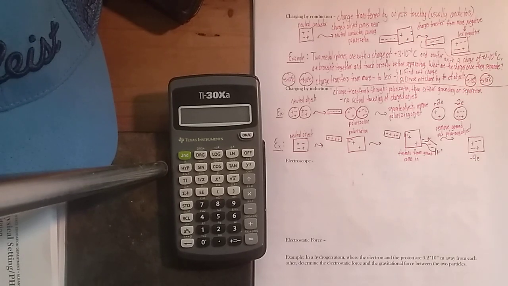There's 2 different ways to do it. So overall, we've looked at the 3 methods of charging. Charging by friction, charging by conduction, charging by induction. In the last video, we're going to take a look at an electroscope, which is a tool for detecting types of charge. And then we're going to take a very brief look at electrostatic force, and then that's pretty much it for the videos for this unit.